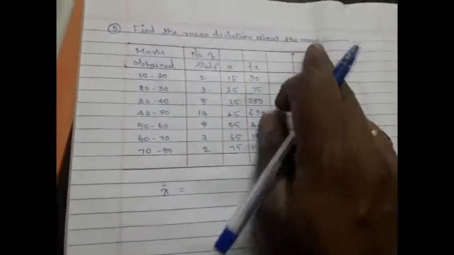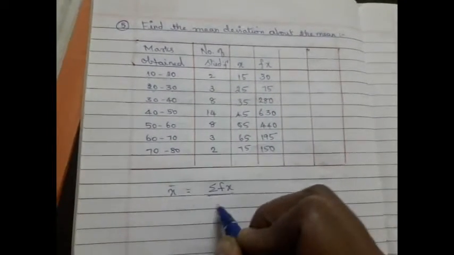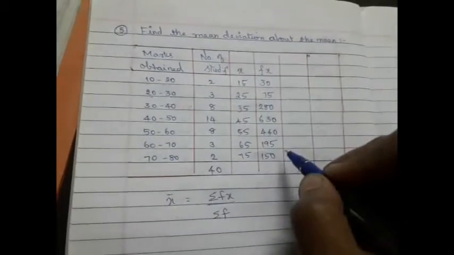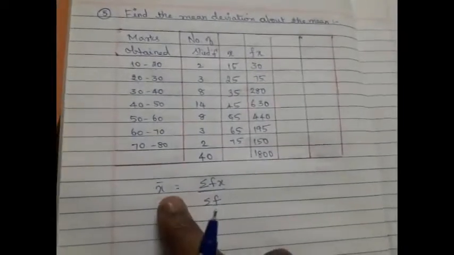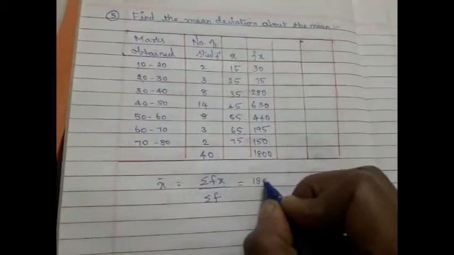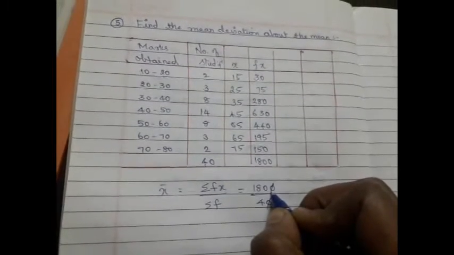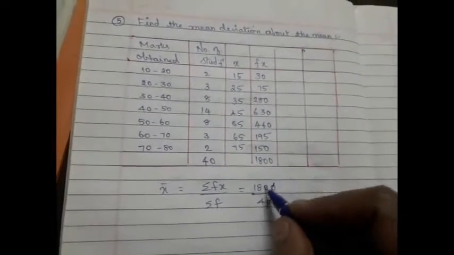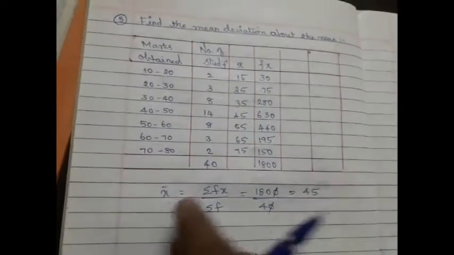Since it is about mean, we are finding mean here. How to find mean? Summation fx divided by summation f. So we have to add all fx and all f. If we add all f, we are getting 40, and if we add fx, we are getting 1800, right? So what is x bar? X bar is summation fx, 1800, divided by 40. So the zeros will get cancelled, right? So what is your x bar? Now 4, if you cancel it with 180, which is 45, right? So we found x bar.